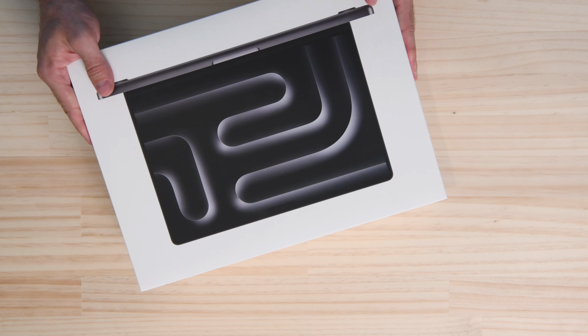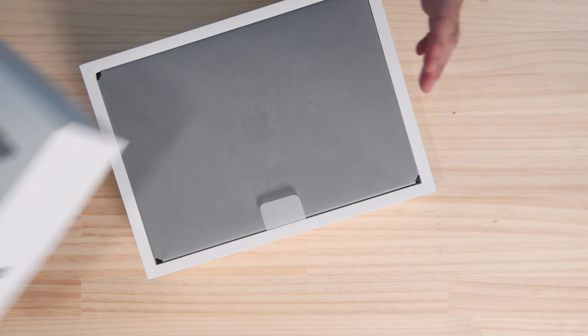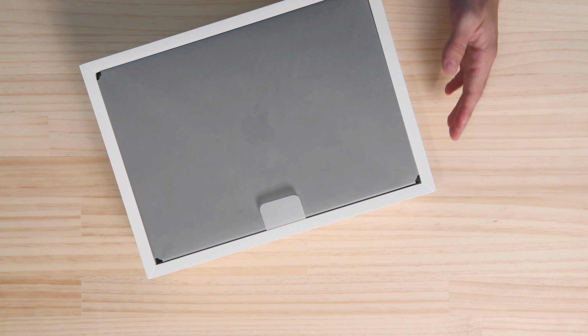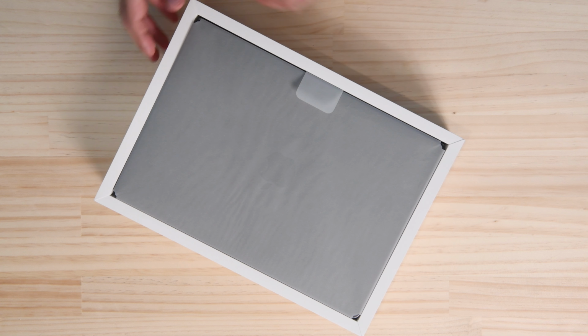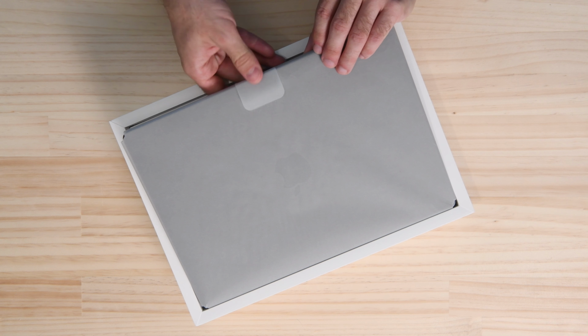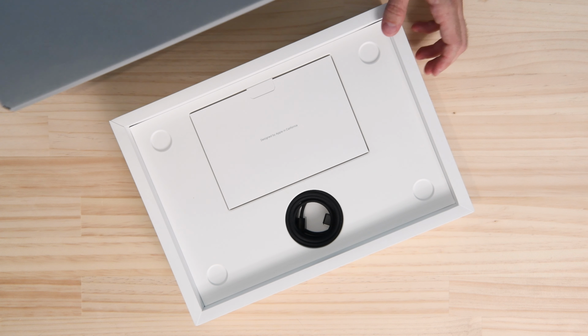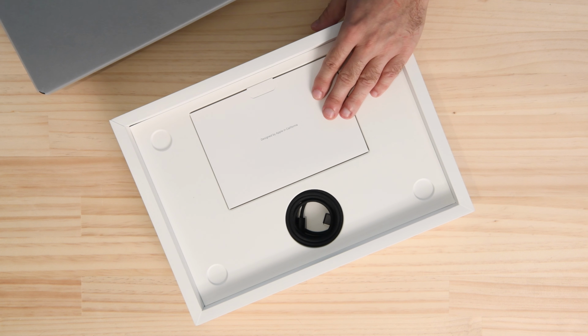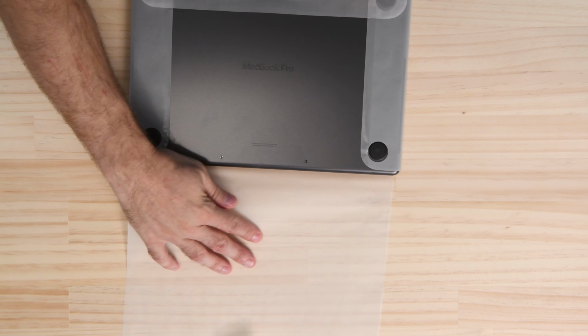Alright, so just lift up the lid off here, and in typical Apple fashion, Apple did not disappoint. This looks beautifully wrapped up already. So what we've got here, okay, so we've got warranty information, I'm presuming, power cable, that's all fine. Let's just get that boring stuff out of the way. And wow.